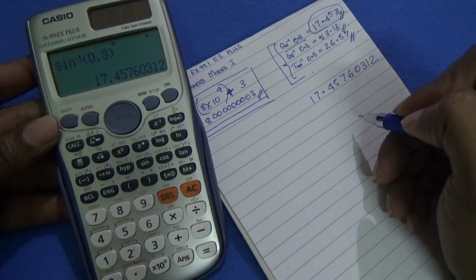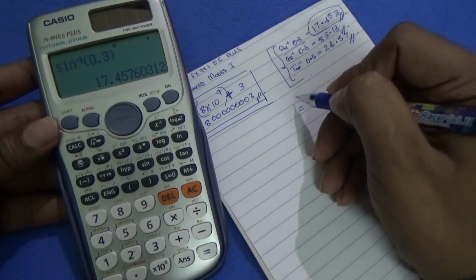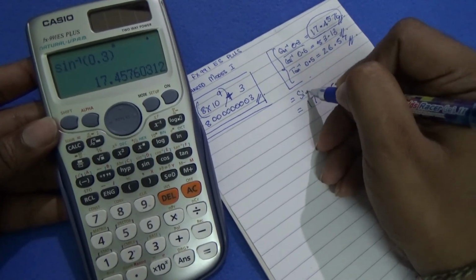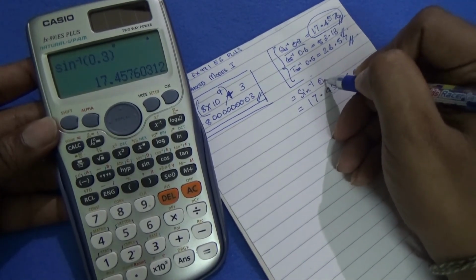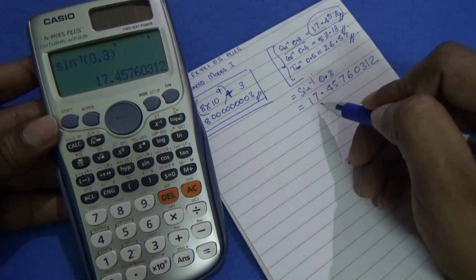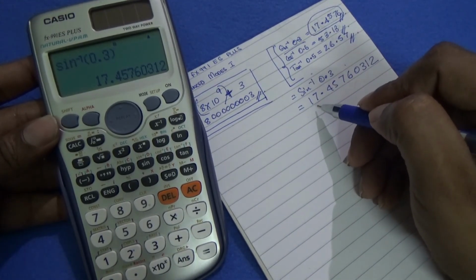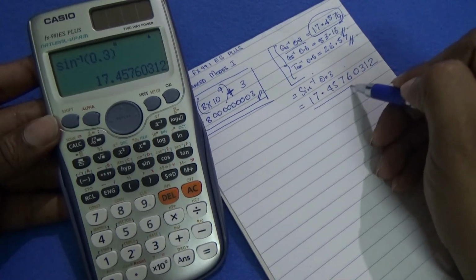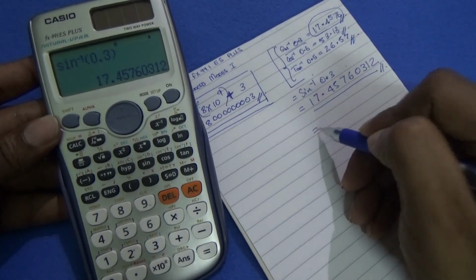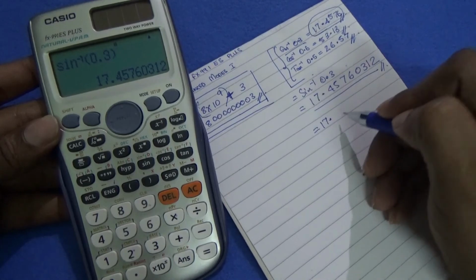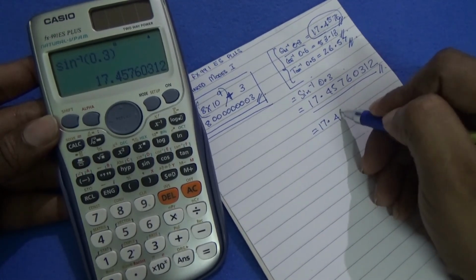17.45760312. Now at the time of examination, say I am asked to find the value of sine inverse of 0.3, it's highly unlikely that I will write this whole value. I will reduce this value to 17.46.